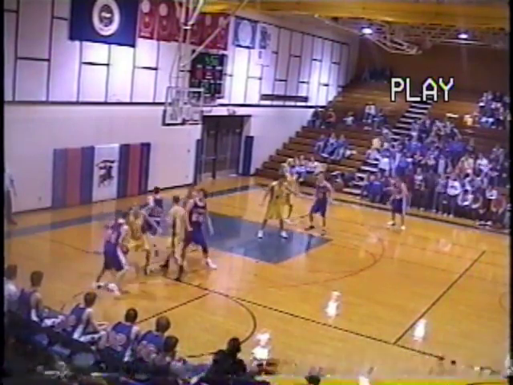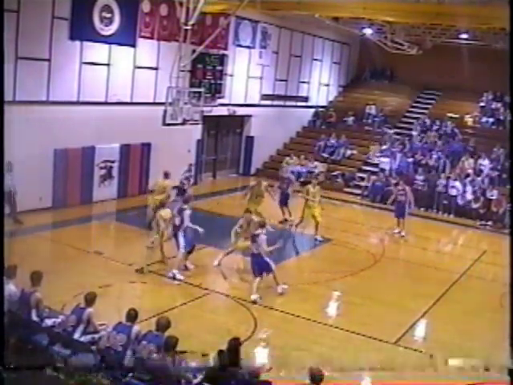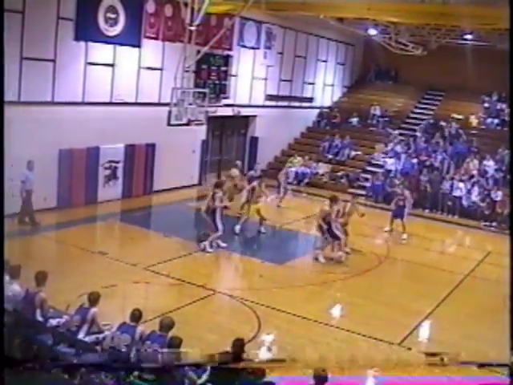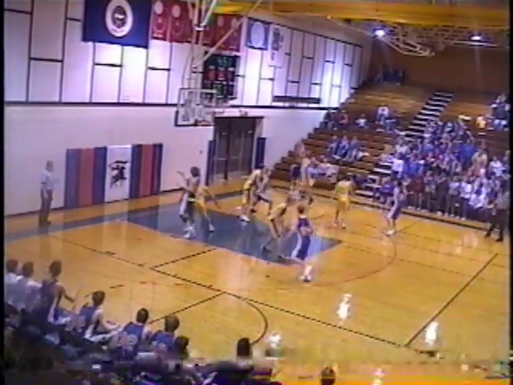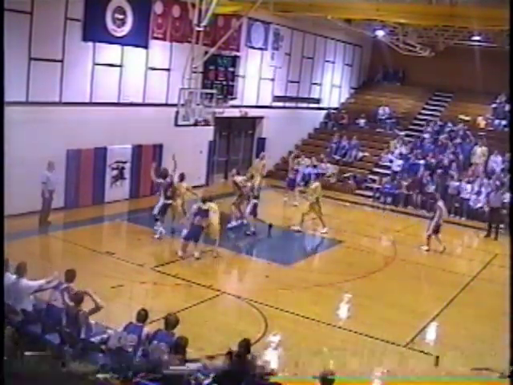Here we're showing how the backside works. Set the screen. Come out of the screen. Here we draw the backside guard over, and we're able to kick it. We have 2 guys on 1. We're able to kick it in the corner to our best shooter, who we ran through the middle, and who receives the screen on the backside for a big 3.